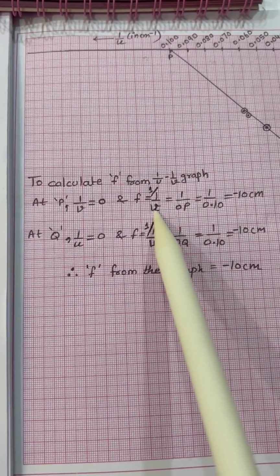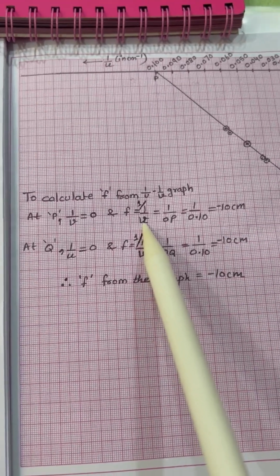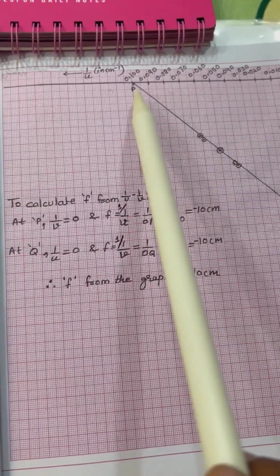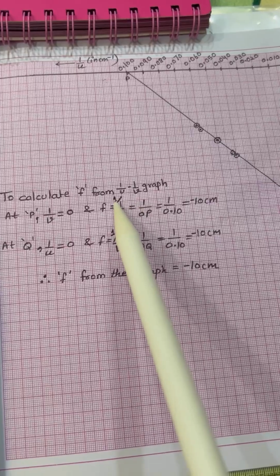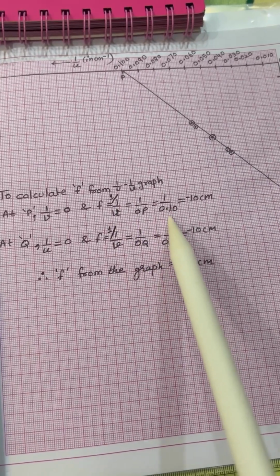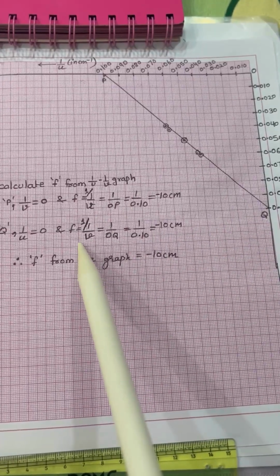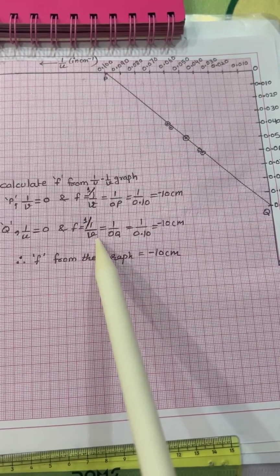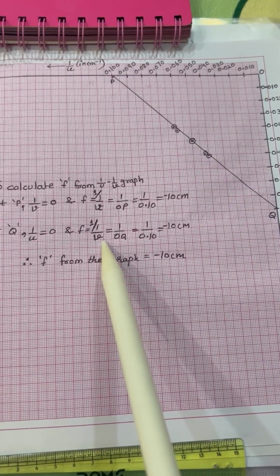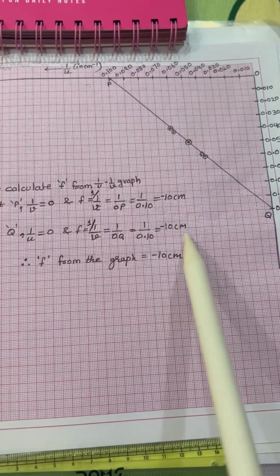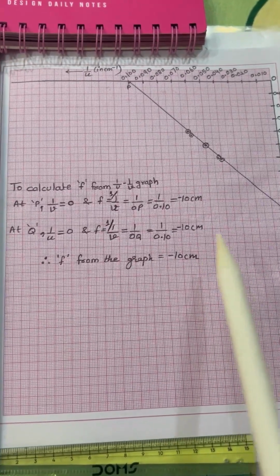Point P is the point where the focal length is 1 upon 1 by u. So 1 by u is the OP distance, which is 0.10, and the reciprocal of it will give the focal length, 10 centimeter, from both the points P and Q.